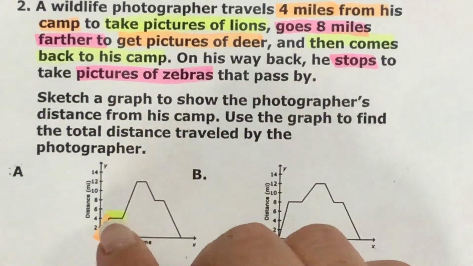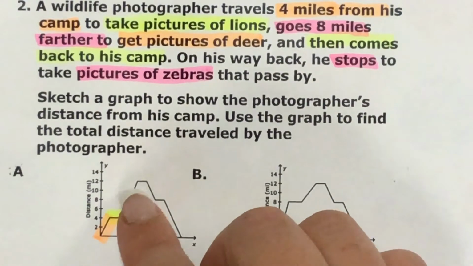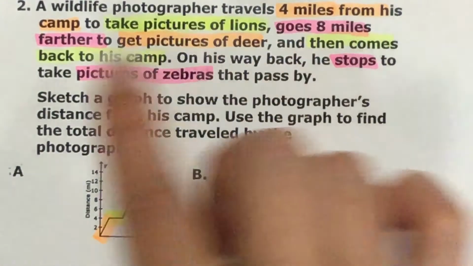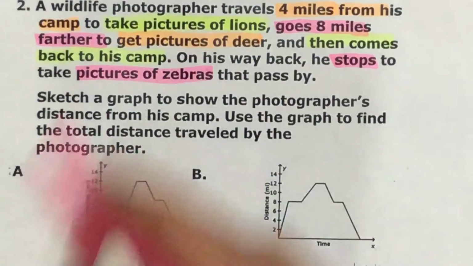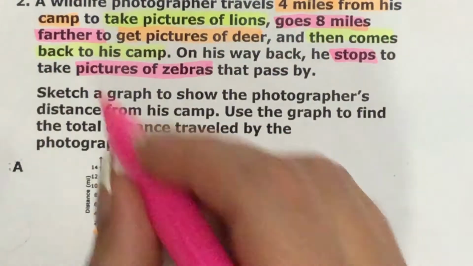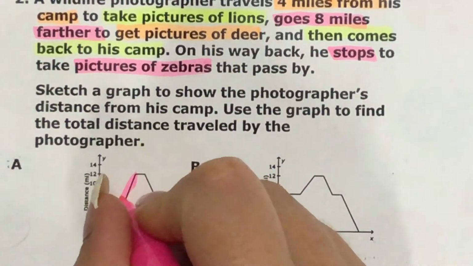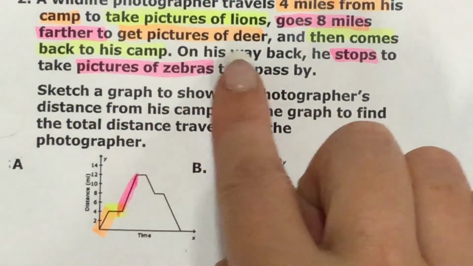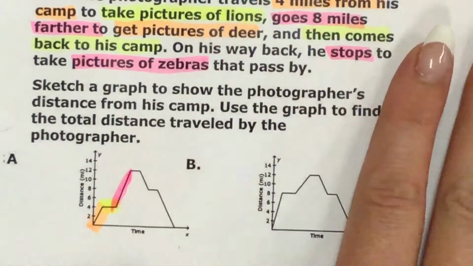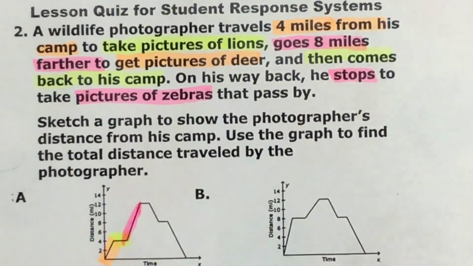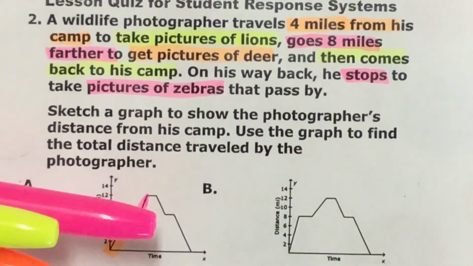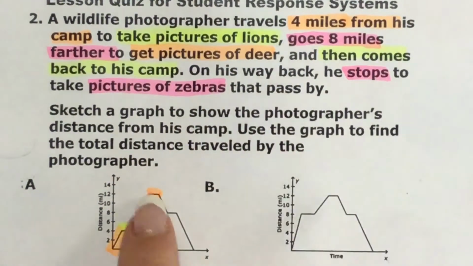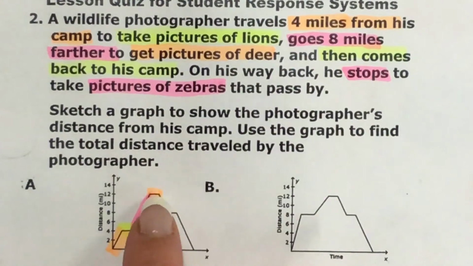Then we go 8 miles further. So we're at 4 and we keep traveling up to 12. So that would be 8 miles. So that would go along with this, goes 8 miles further. So that would be this part, goes 8 miles further. Be right here. That would be that. To get pictures of deer, well, there we're not traveling any distance. Time is just going. So that would line up with this right here on top. They're taking pictures, that's the time it's taking them, but they're not moving in distance.